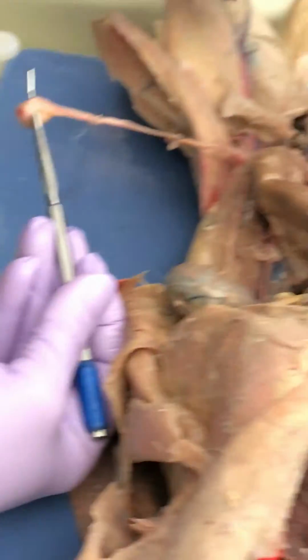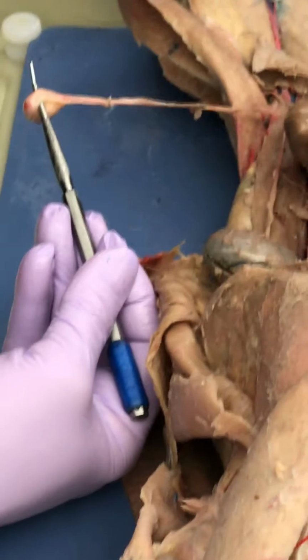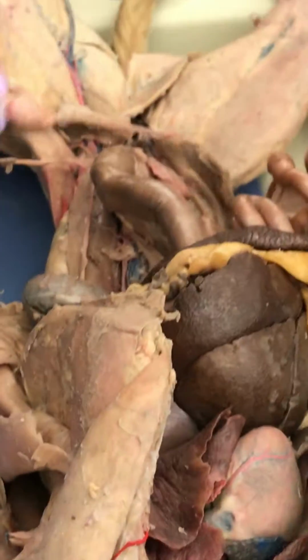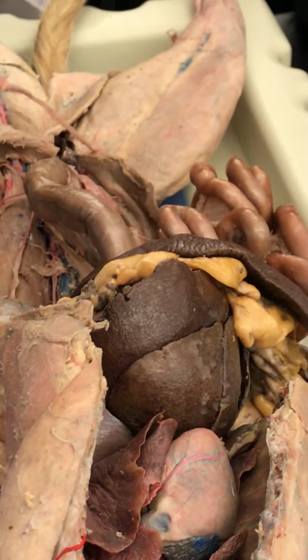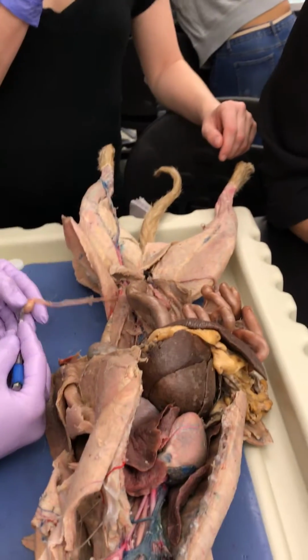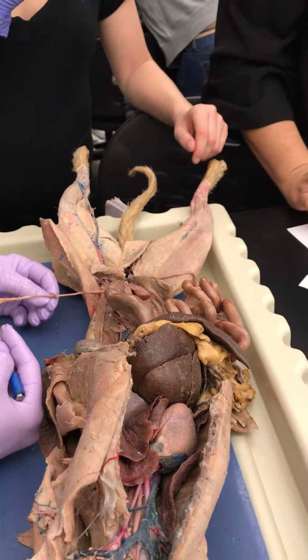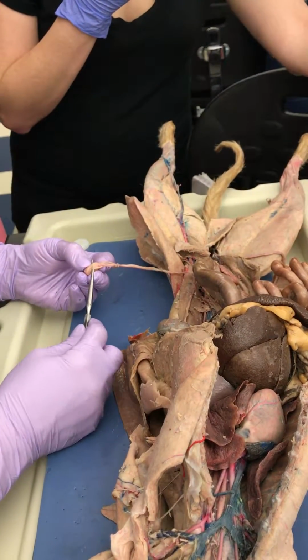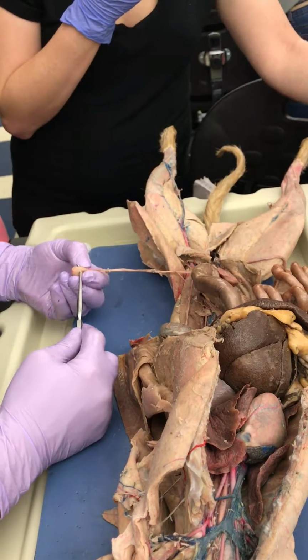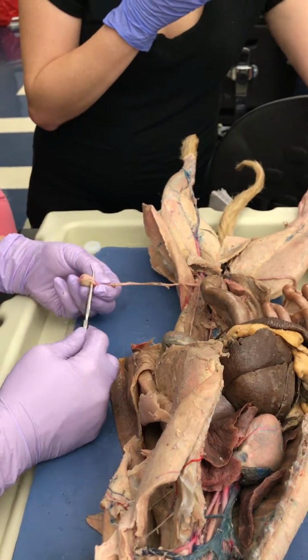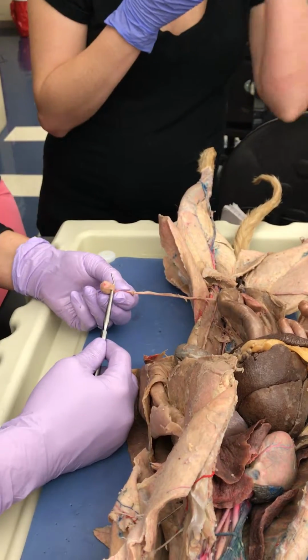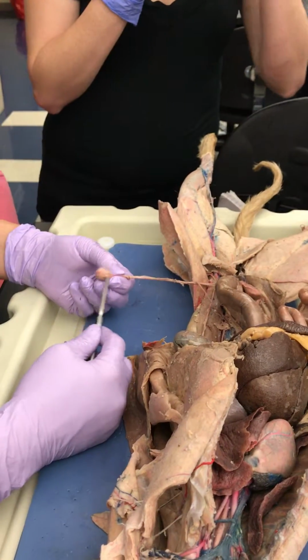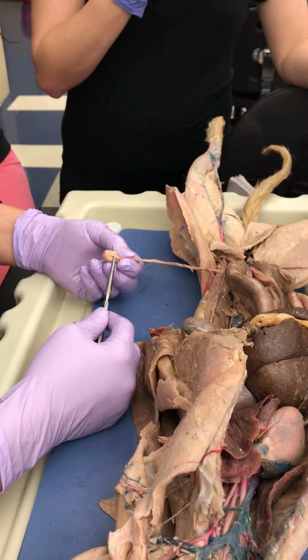Use the other testis. Yep. Now this one still has a covering on it. This one doesn't. What's the name of the covering? Tunica albuginea.